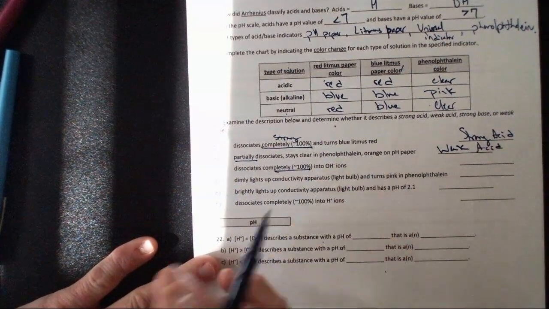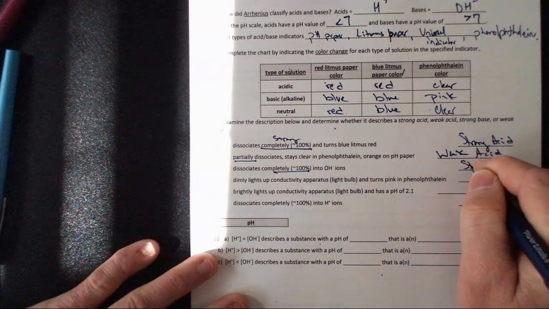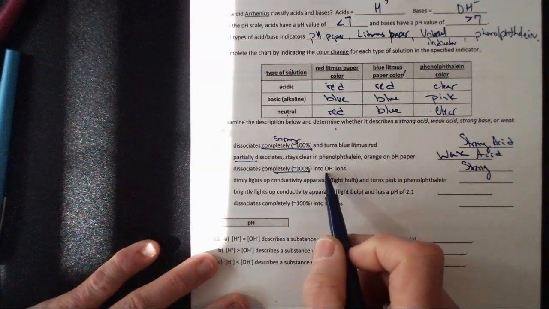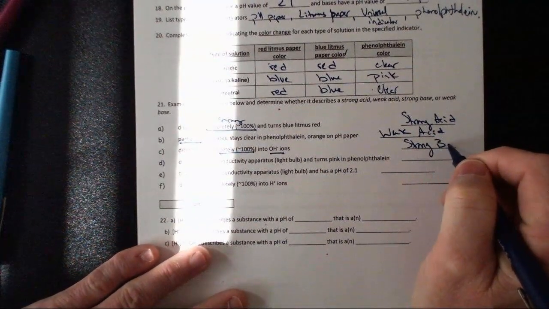Dissociates completely. So now we're back to this dissociates completely. So this is going to be a strong something. And it has hydroxide ions. Well, what has hydroxide ions? Arrhenius tells us that bases have hydroxide ions. So this is going to be a strong base.